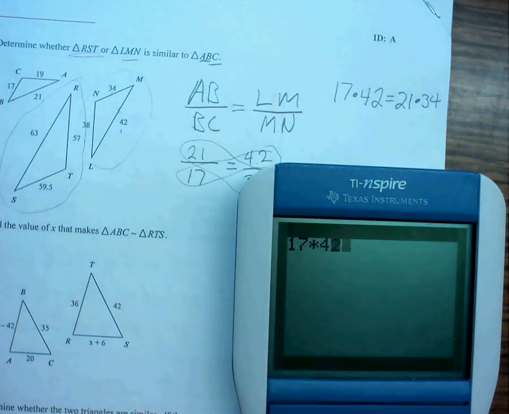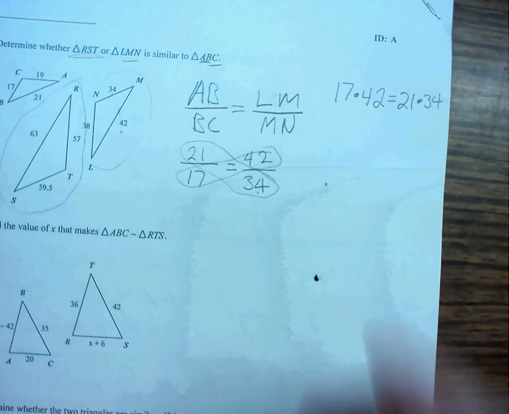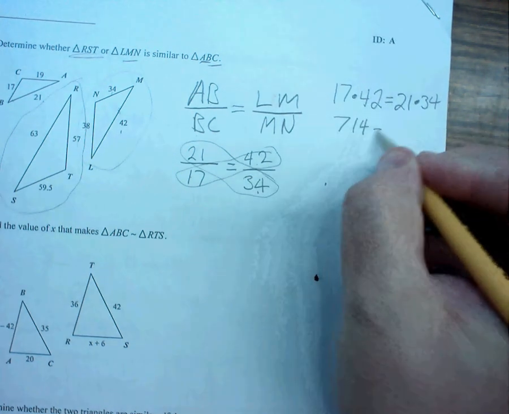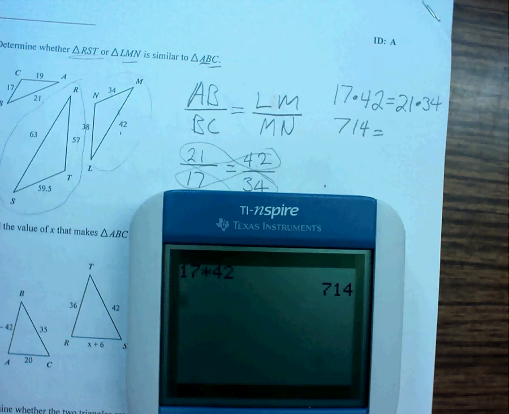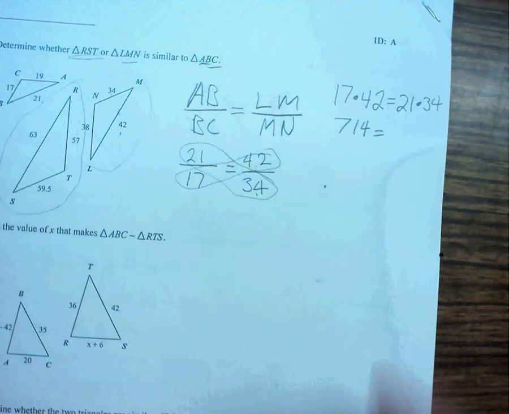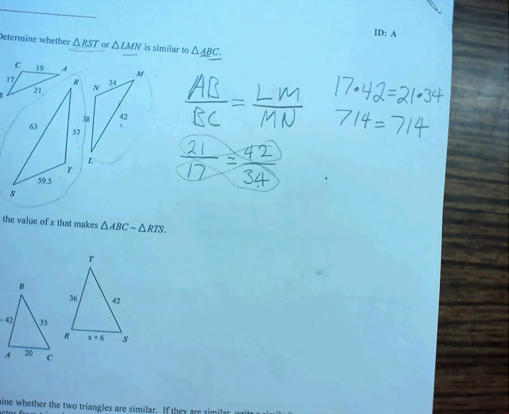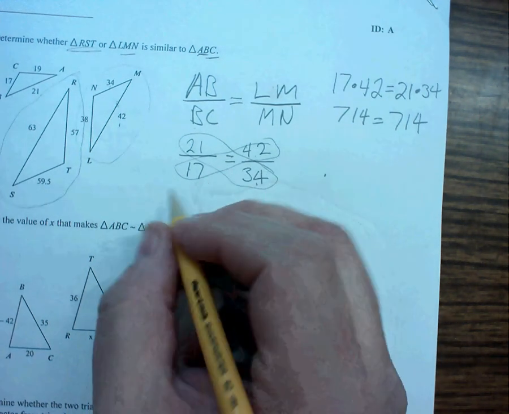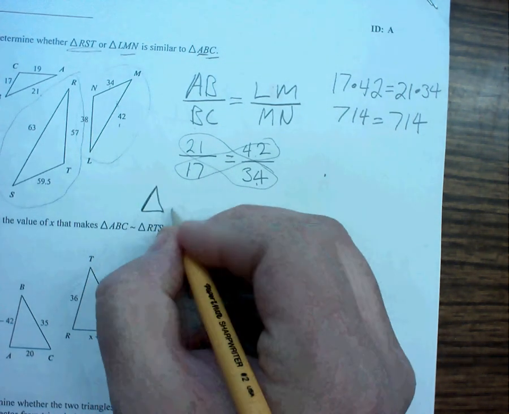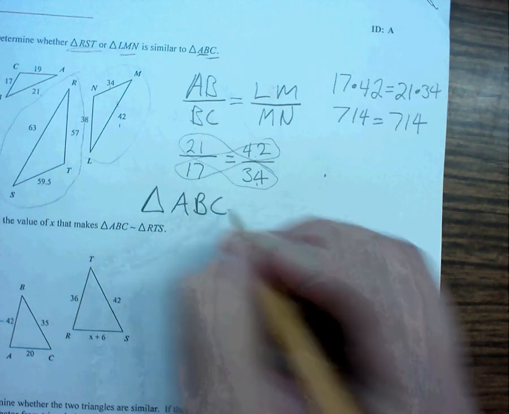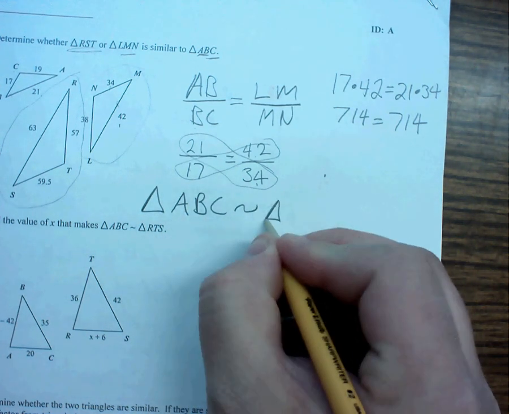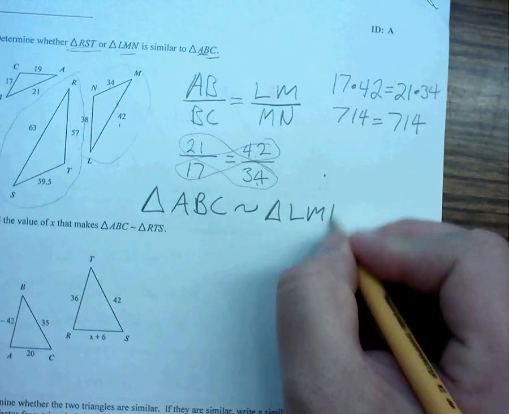7 times 34 is equal to 21 times 17. Hey, what do you know? Well, bam with the bacon sizzle. 714 does equal 714. So we got lucky on this one. Triangle ABC is similar to triangle LMN.